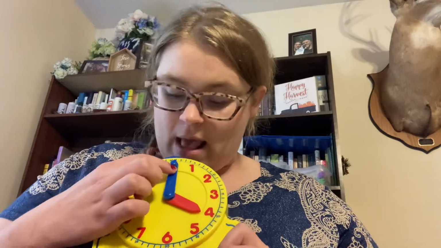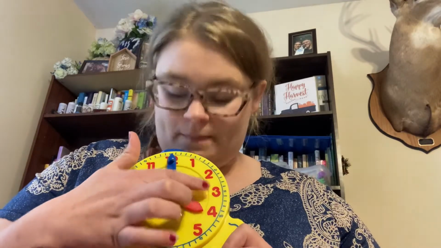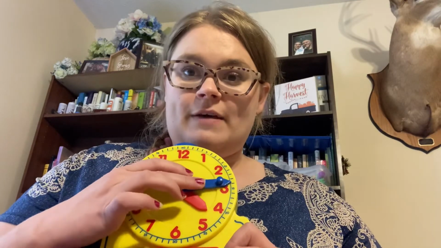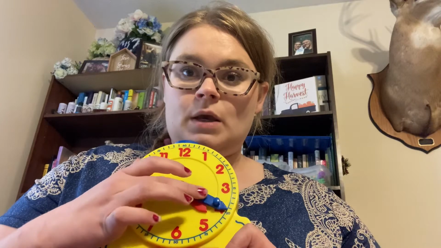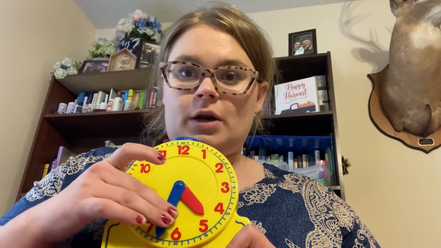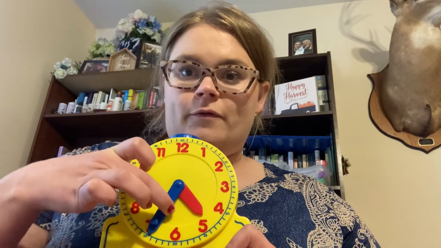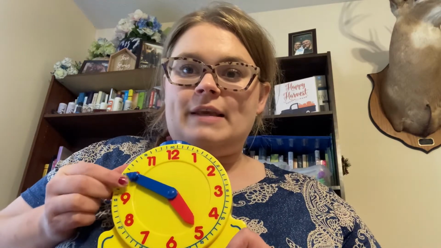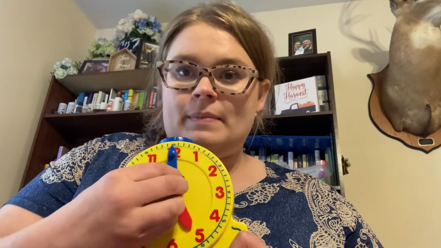For our minute hand, we have to count by 5 as we move around the clock. 5, 10, 15, 20, 25, 30, 35, 40, 45, 50, 55, 60. We go by 5 each time because there are 5 dashes from here to here.